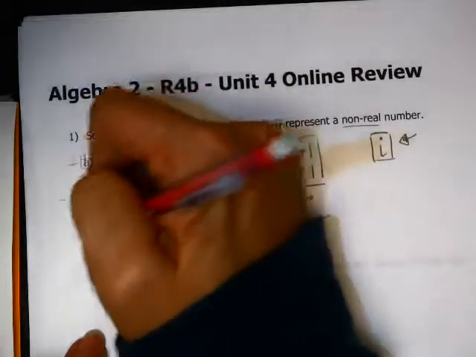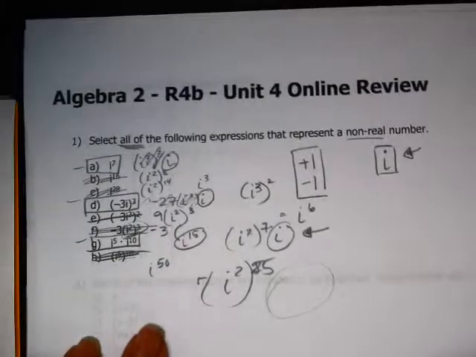So we have an A and a D and a G is what we should have chosen on that.